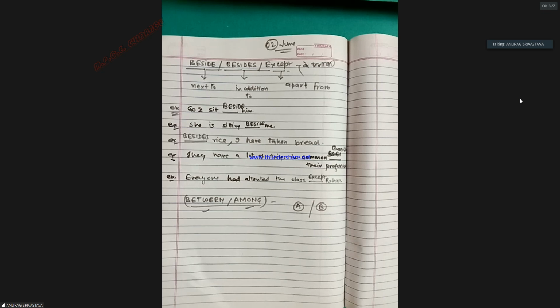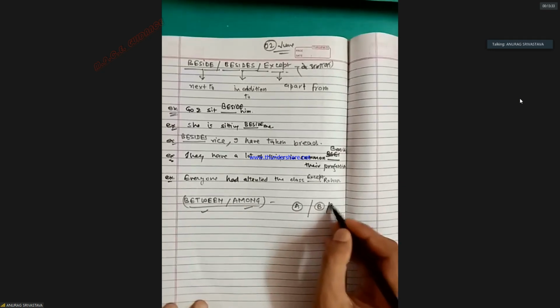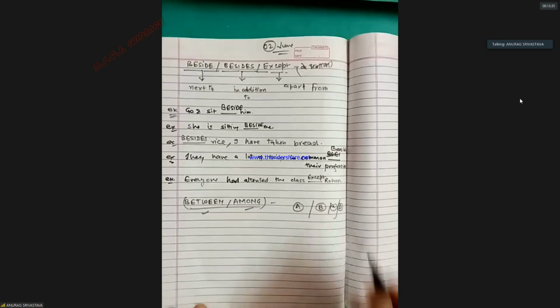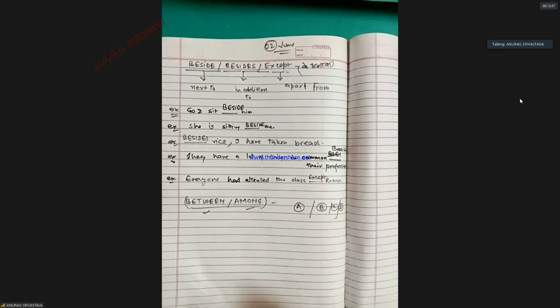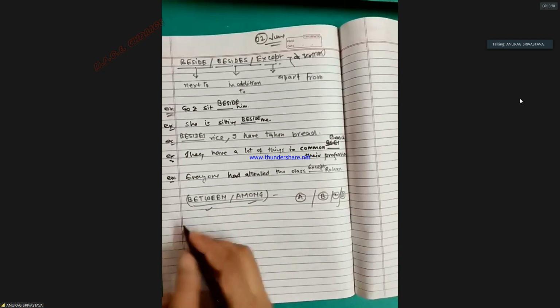Among gives the selection from more than two types of things. Suppose we have A, B, C, D, four options, and we have to choose any one. Then we will say among A, B, C, D, among these four, among these three. So when we have a selection among more than two things, we use among, otherwise we use between.